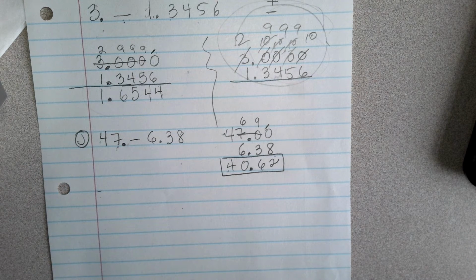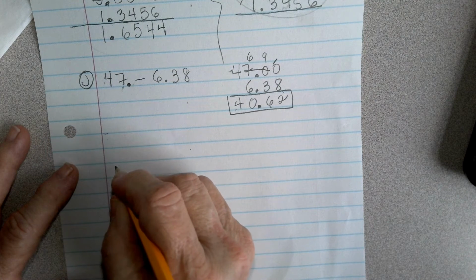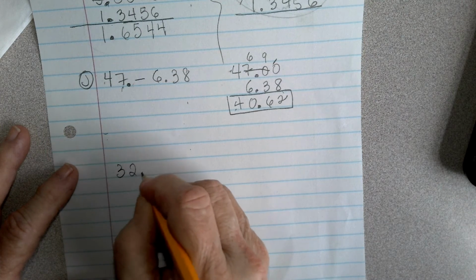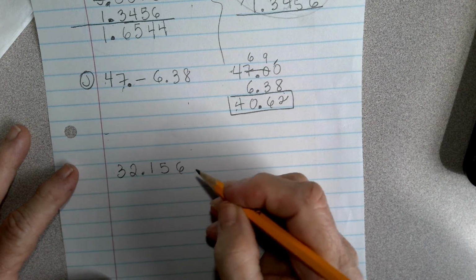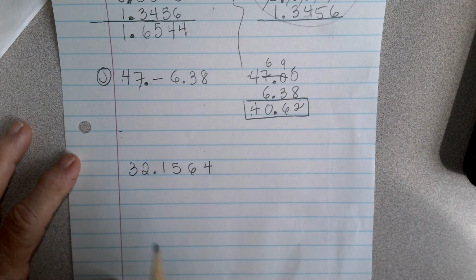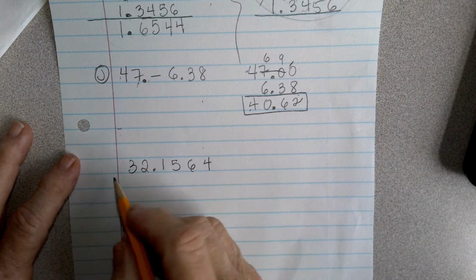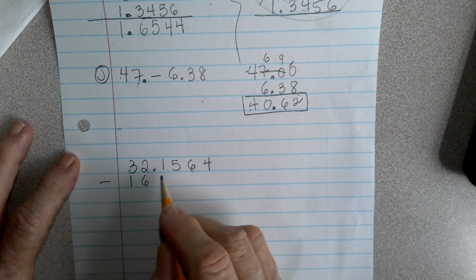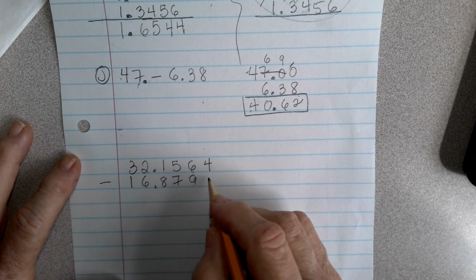Now, I'm not going to do too many of these, but I want to do enough that you kind of get it. So here is sort of a random problem that I'm going to put up here. I'll put 3.2.156.7. No, I'll put 6.4. Okay. So then I'm showing a technique that you don't have to subtract. You're going to add up because it's a lot more accurate. Then I'm going to put minus 1, 6, 8, 7, 9. I'll put 7.